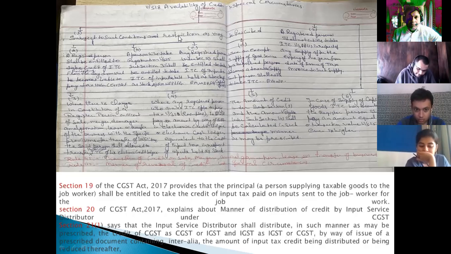So section 18 subsection 1 clauses A, B, C, and D talk about this, subject to such condition and restriction as may be prescribed in the Act.